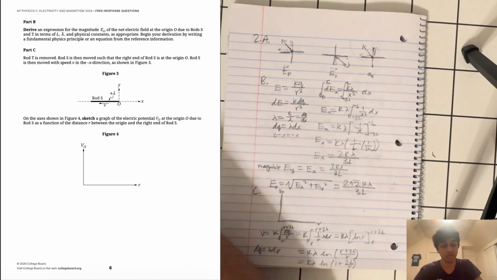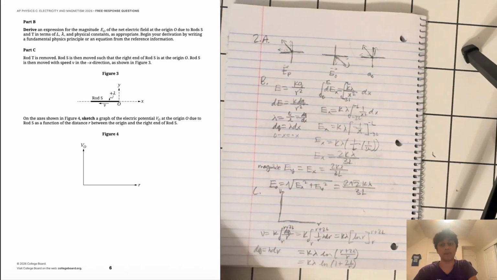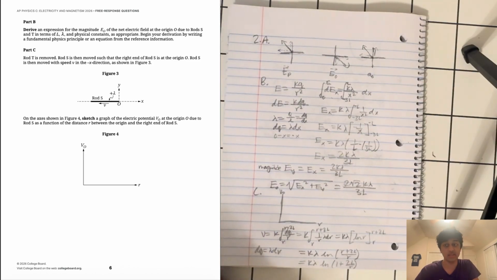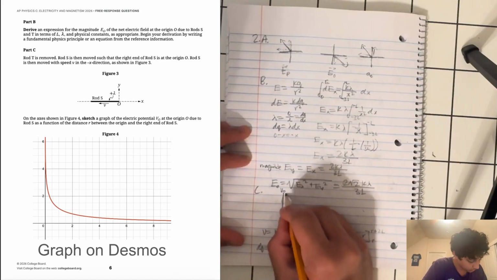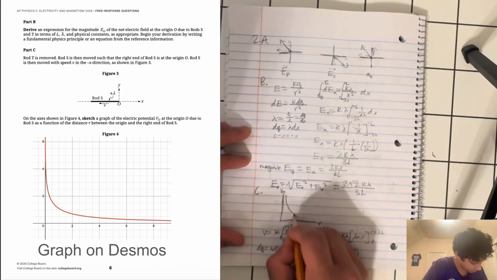And if we go in the Desmos calculator and graph this function, we will see that it is a continuously decreasing curve that is concave up. So I'll graph this function really quickly to see how it looks. So the natural log of 1 plus 2 over x, because that's how Desmos wants it, and we can see that it is decreasing like this.